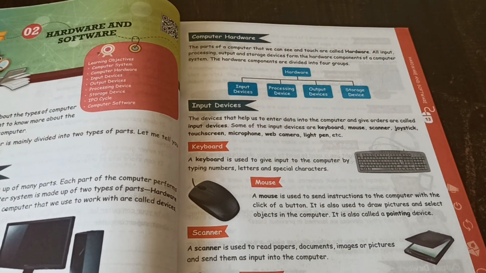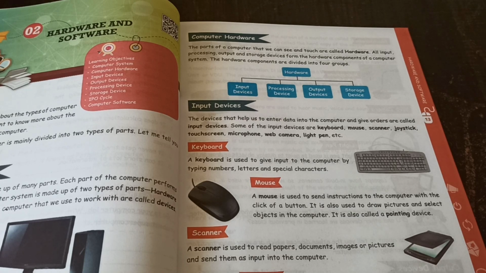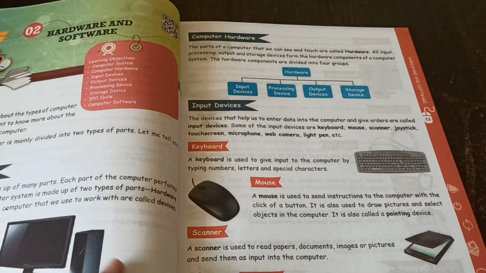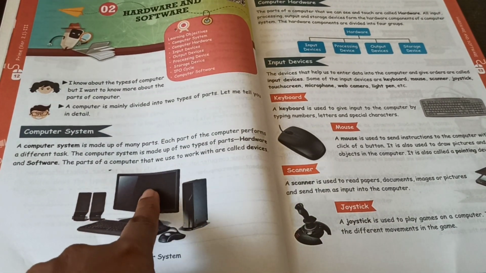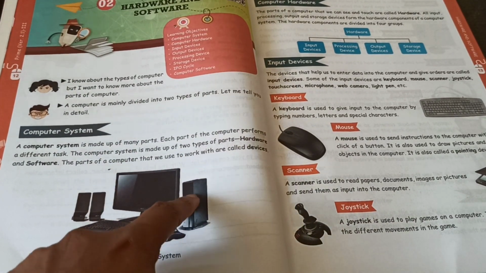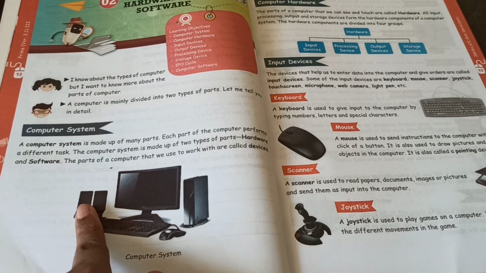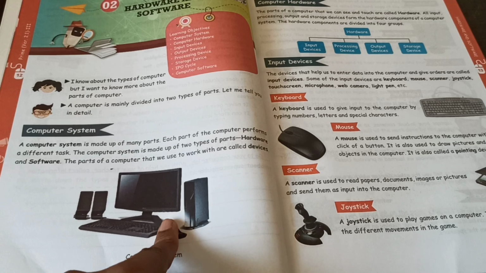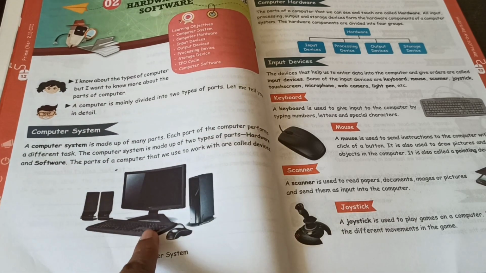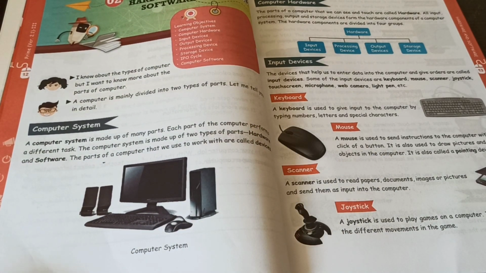See, the parts of a computer that we can see and touch are called hardware. All parts, this keyboard, this monitor, this CPU, this mouse and here speakers. We can easily touch and feel them, so all these things are hardware, okay.